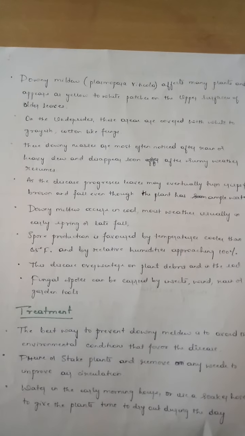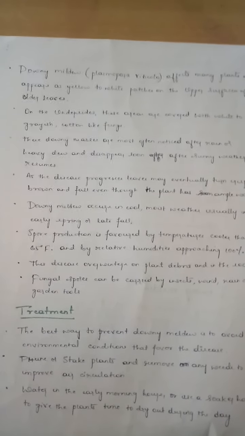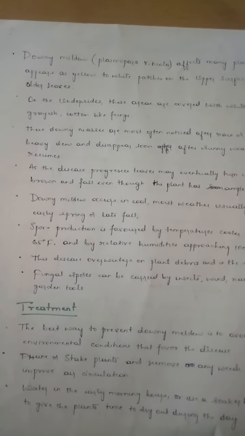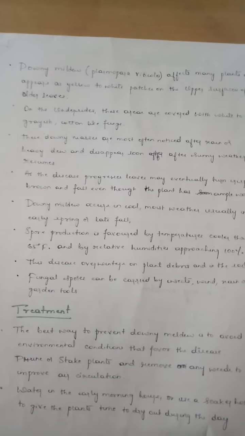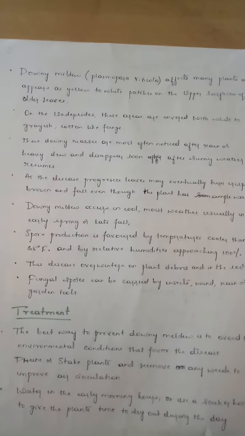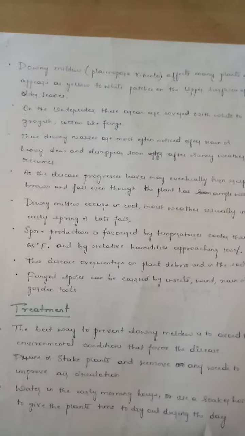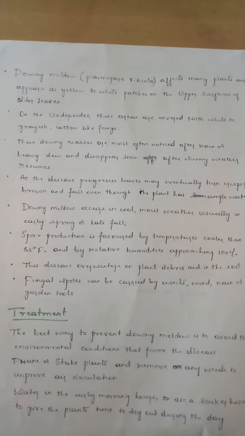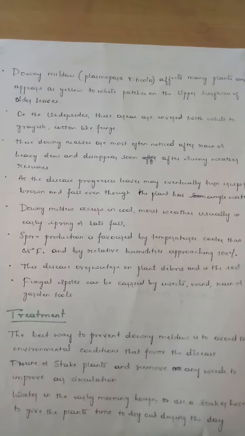Downy masses, that means the white patches, are most often noticed after rain or heavy dew and disappear after sunny weather appears. As the disease progresses, leaves may eventually turn crisp and brown and fall off even though the plant has ample water.